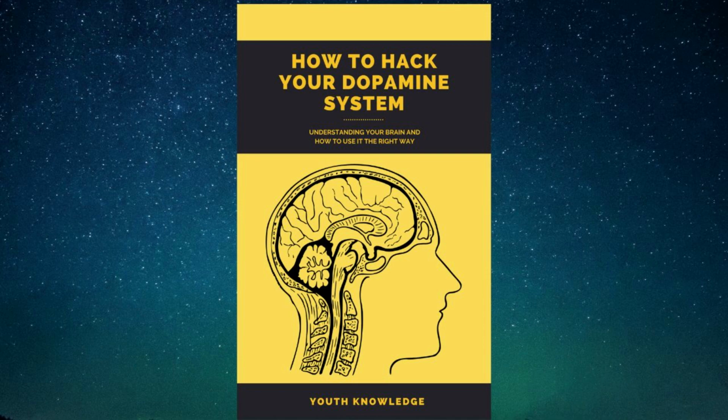Another reason for low dopamine levels is a lack of sleep. Sleep deprivation can affect the brain's ability to produce and release dopamine, leading to lower levels in the body. Additionally, certain medications can also interfere with dopamine production and release. For example, antipsychotic medications used to treat schizophrenia and other mental health conditions can block dopamine receptors in the brain, leading to lower levels of the neurotransmitter.